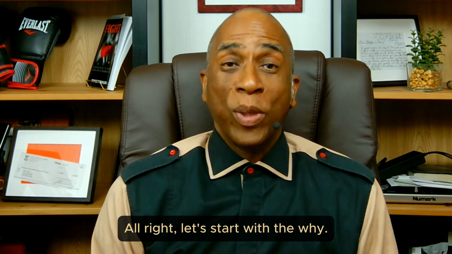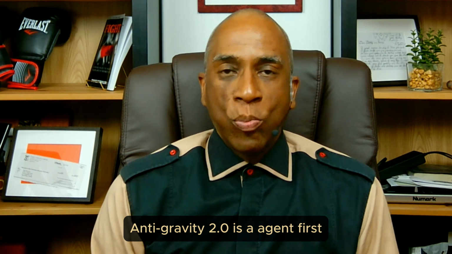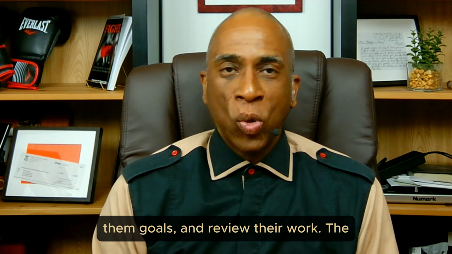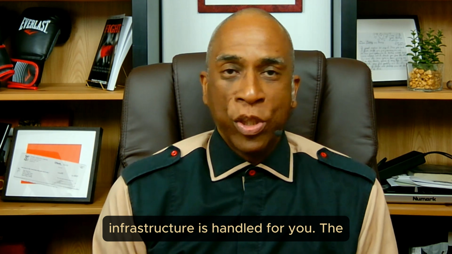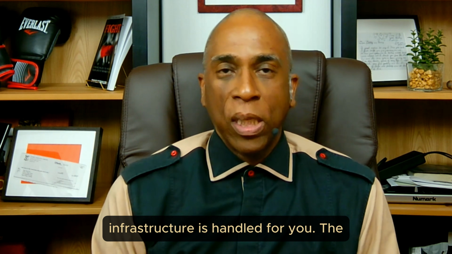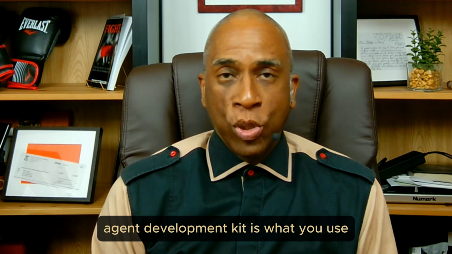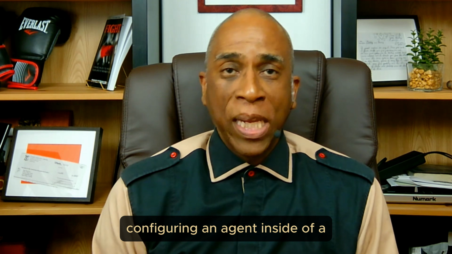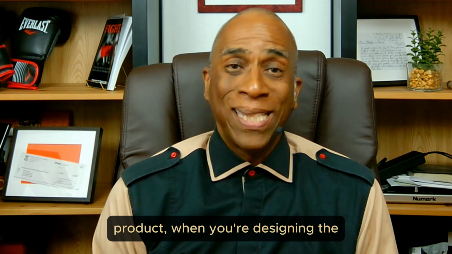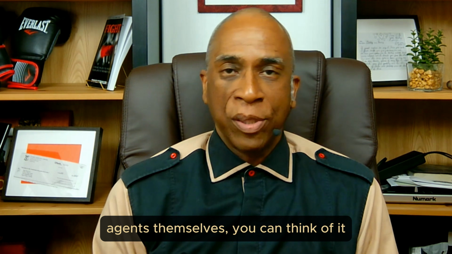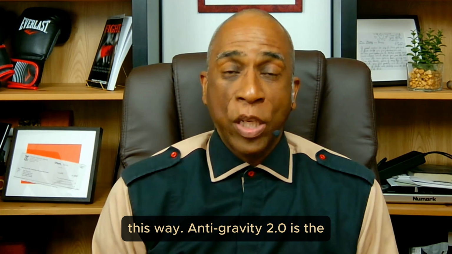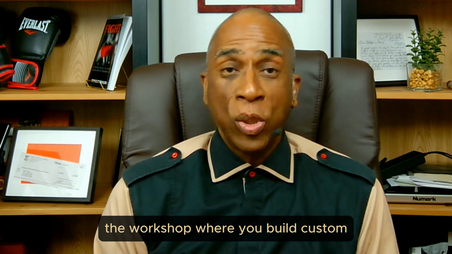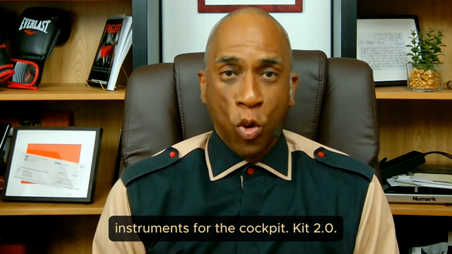All right, let's start with the why. Anti-Gravity 2.0 is an agent-first application. You configure agents, hand them goals, and review their work. The infrastructure is handled for you. The Agent Development Kit is what you use when you need to build that infrastructure yourself, when you're not configuring an agent inside of a product, when you're designing the agents themselves. You can think of it this way: Anti-Gravity 2.0 is the cockpit. The Agent Development Kit is the workshop where you build custom instruments for the cockpit.